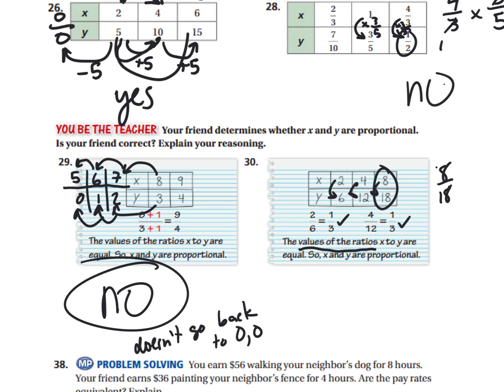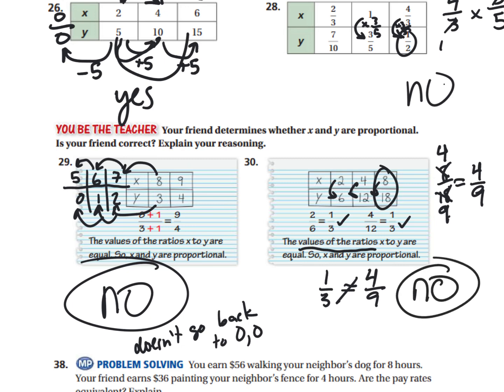If I were to simplify this, I can divide both of them by 2. But I can't go any further than that. So actually, the first two do work out, but this is where we got to make sure we check them all. 8 over 18 is 4/9, which is not equal to 1/3. So we would say no.